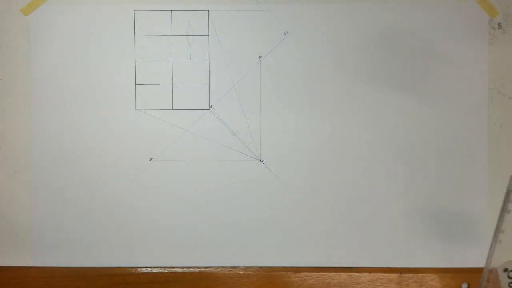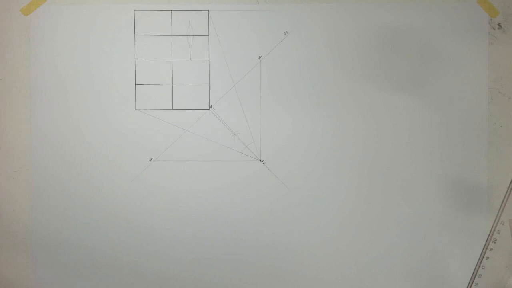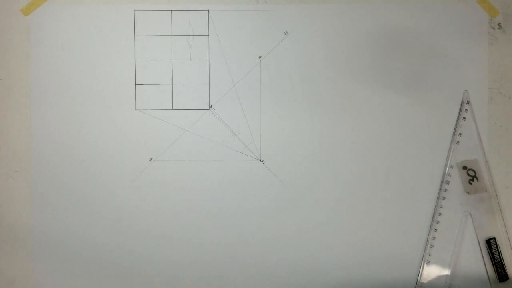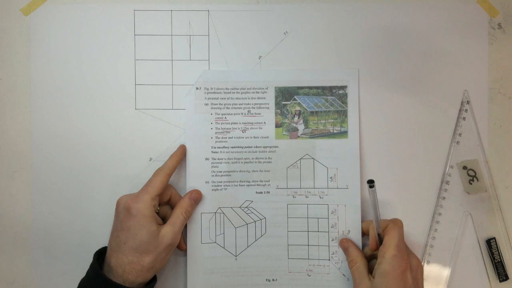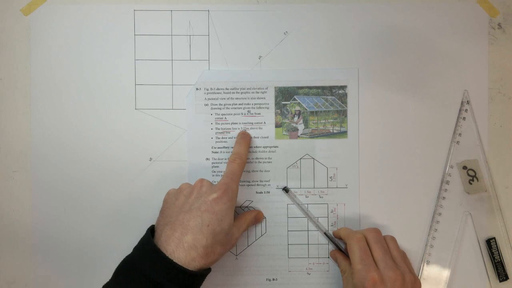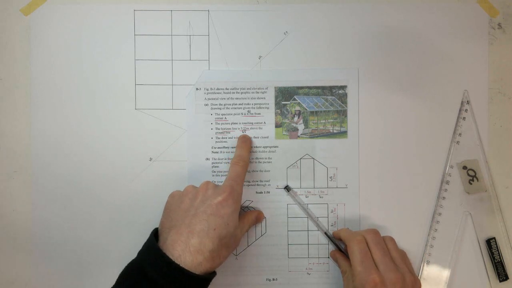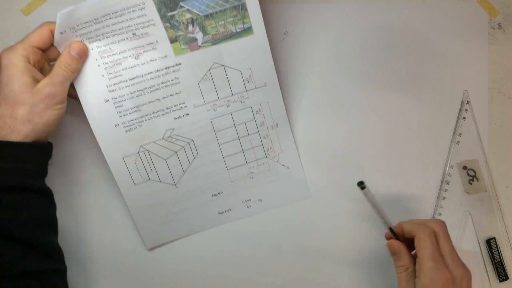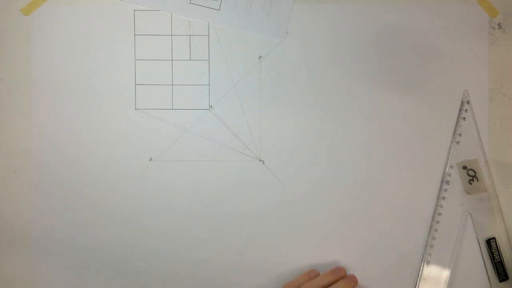Now we want to find our ground line and horizon line. They're telling us here in the question that the distance between them is 3.25 meters, which is 65 millimeters. So I'm going to come out here parallel to those to find the picture plane, or the elevation, we'll say, of the picture plane.